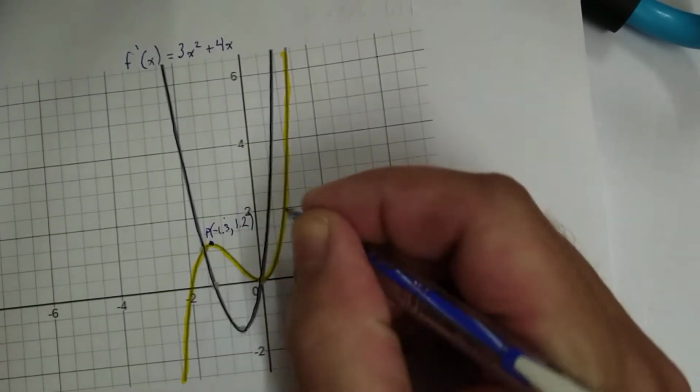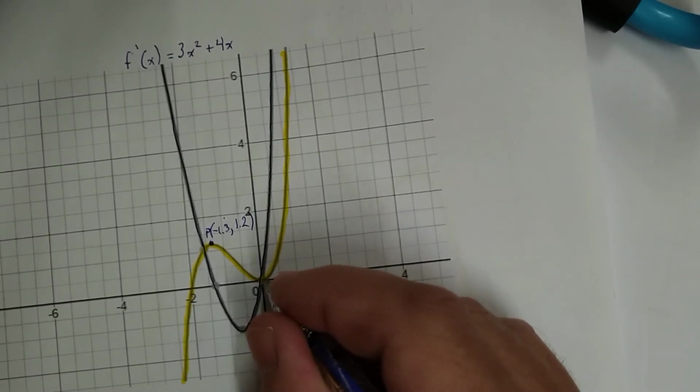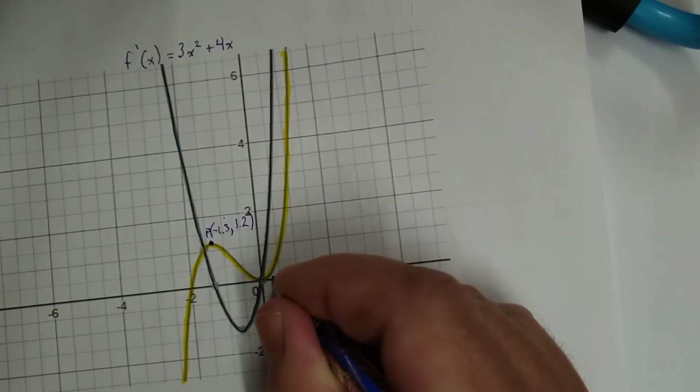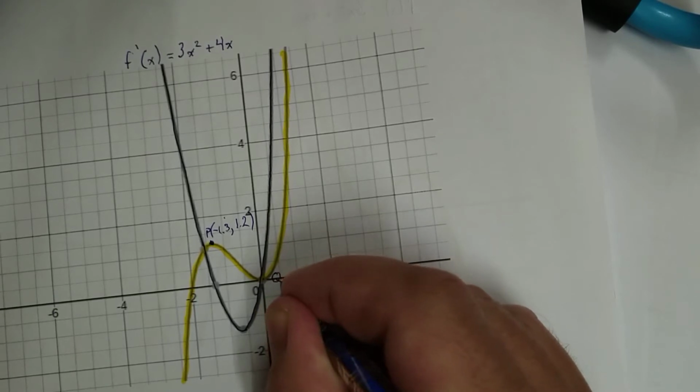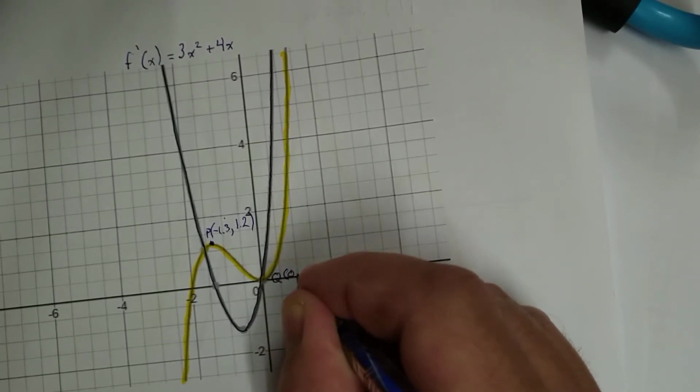And our local minimum is occurring here at the origin, and we're going to call it Q. That is at 0, 0.